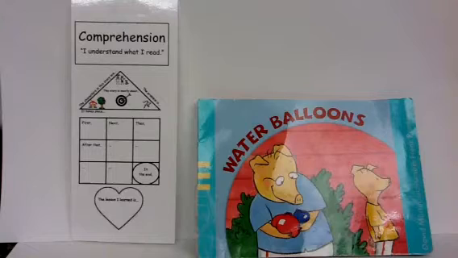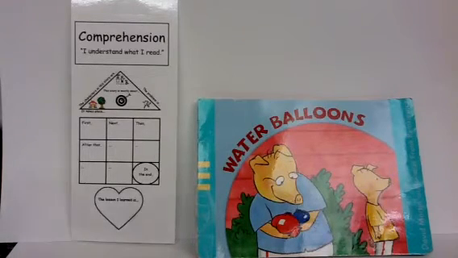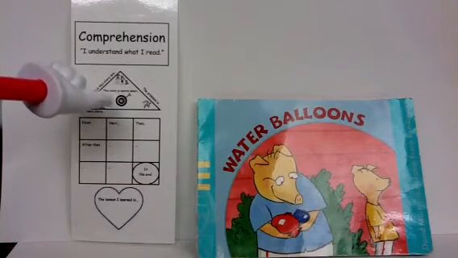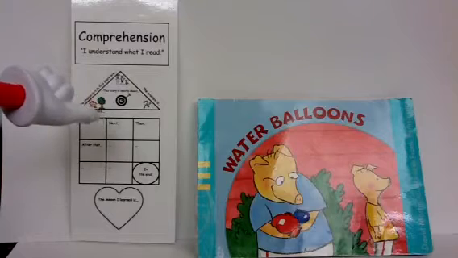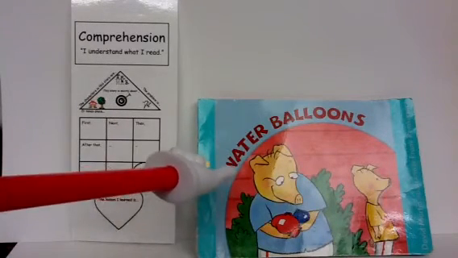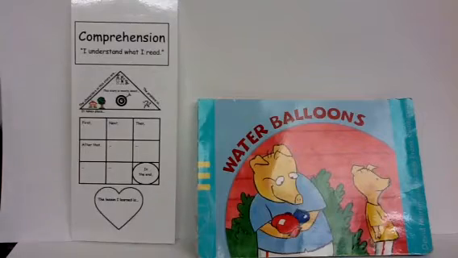The purple check mark was asking who and what about each page. This bullseye or target is asking the who and what for the whole book. So the who would be the main characters for the whole story, and the what would just be the main idea of the story. So for the book Water Balloons, I would say this story is about Daddy Pig and Baby Pig and when they had a water balloon fight.